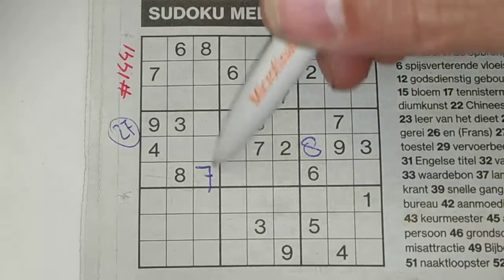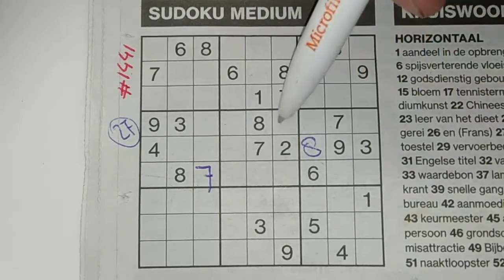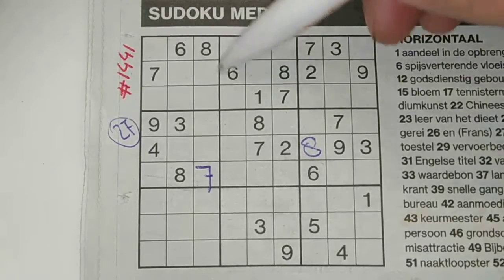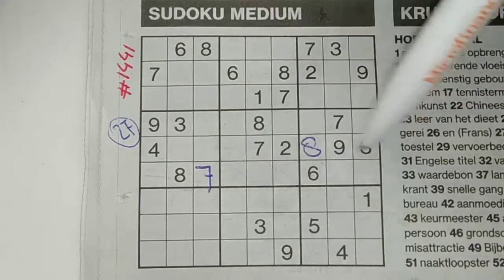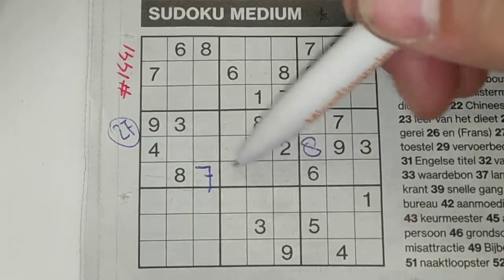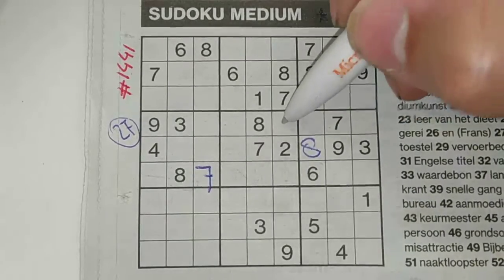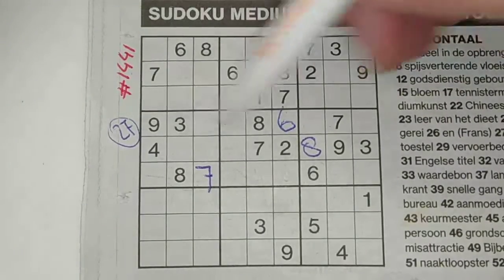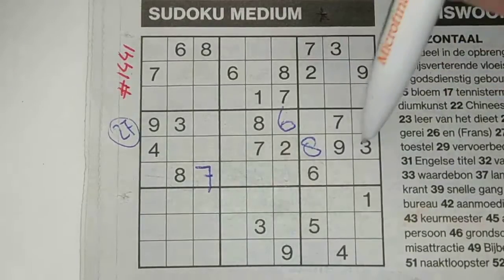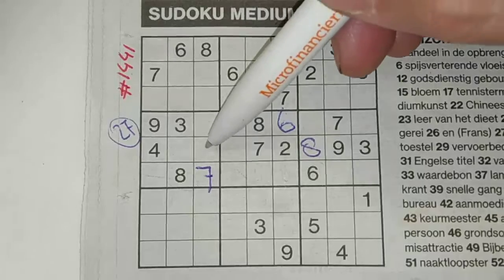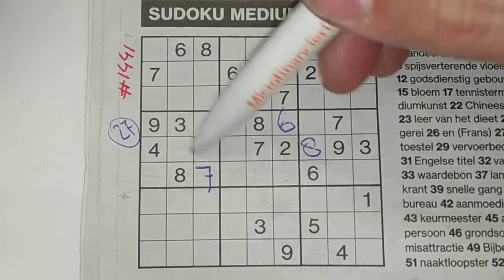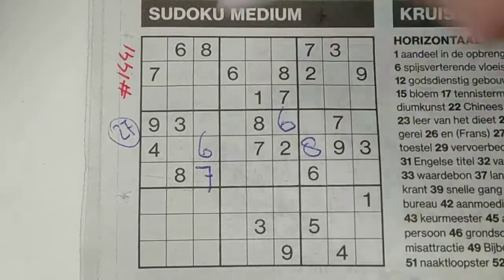In this big square, 1, 2, 3, 4, 5, 6 missing numbers. One of the missing numbers is 6. We see here 6, so no 6 in these 3 boxes. There are 6, no 6 in those 3 boxes. So 1 box left for the 6 should be here. 6 in this row, 6 in that row. So in the row between, the only 2 places for the 6 should be here. Oh, there we see here 6, no 6 there. 6 should be here.